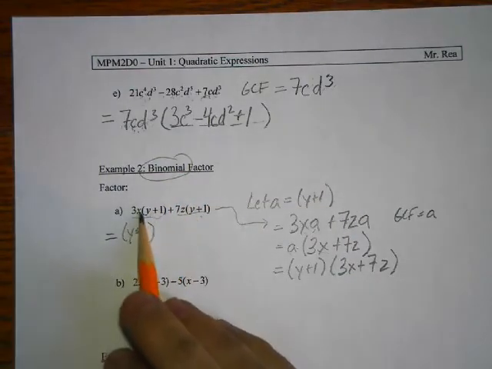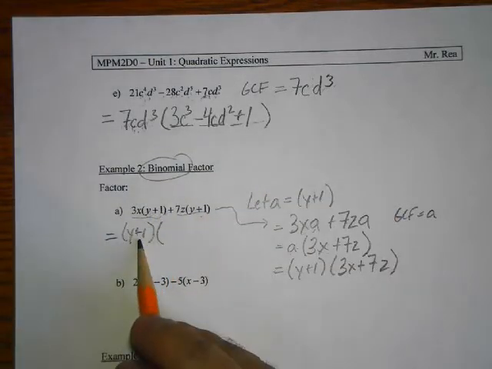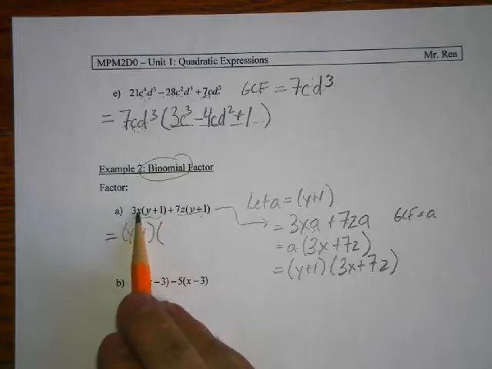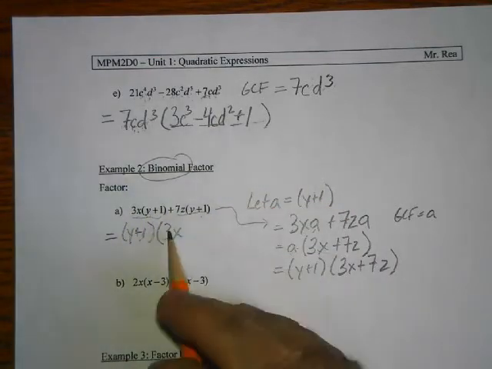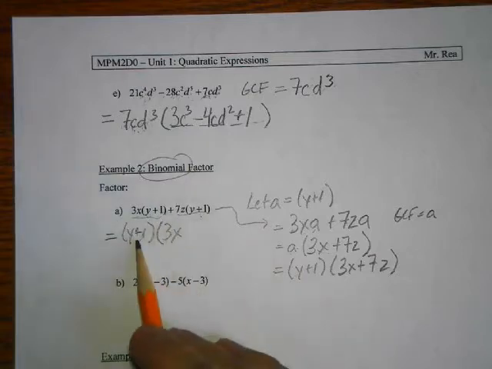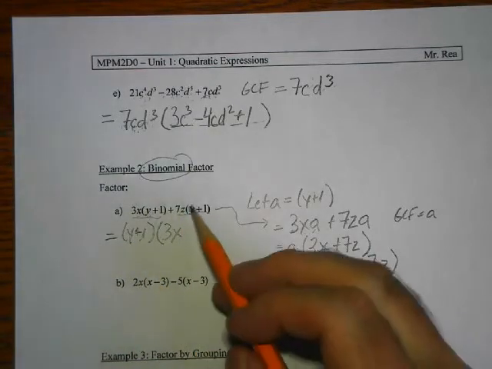So I'm actually going to factor that out as something that they both have in common. And then you say, well, what do I have to multiply y plus 1 by to get this? Well, that's pretty self-explanatory. We're multiplying it by 3x. Okay, and for this one, what do we have to multiply y plus 1 by to get 7z times y plus 1? Well, that's the 7z.